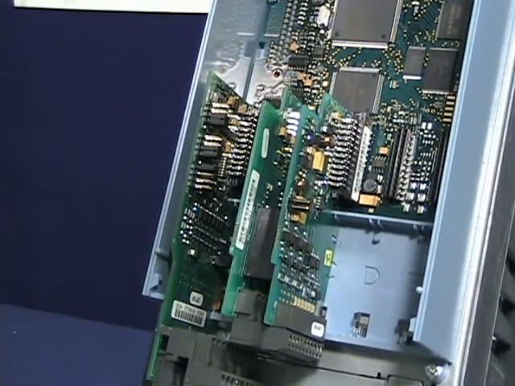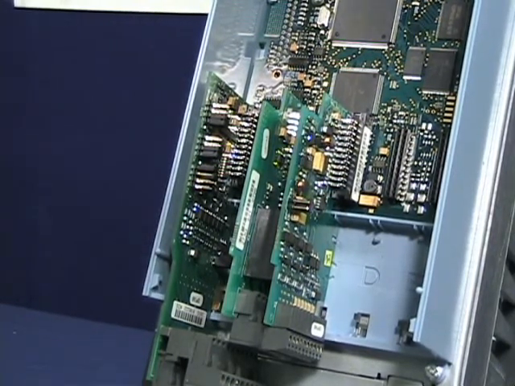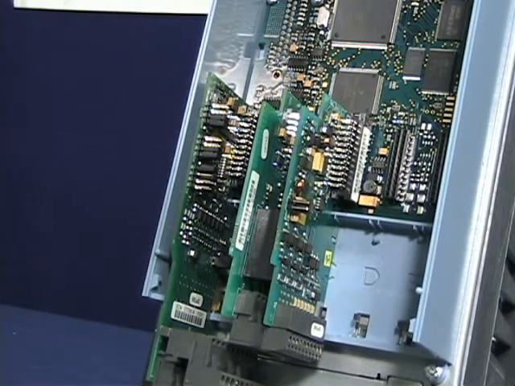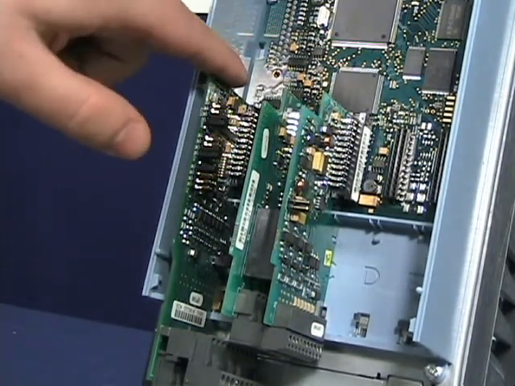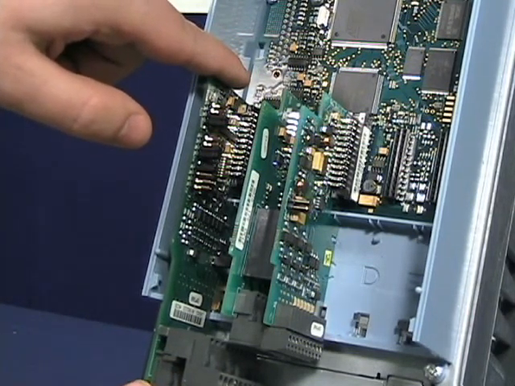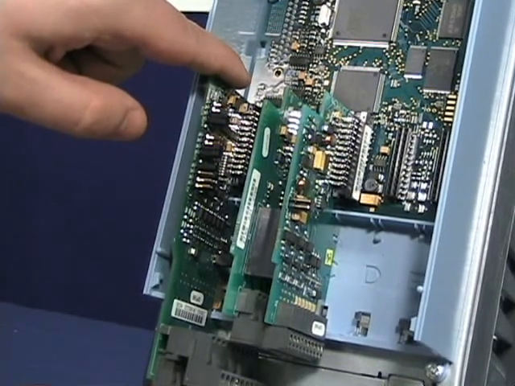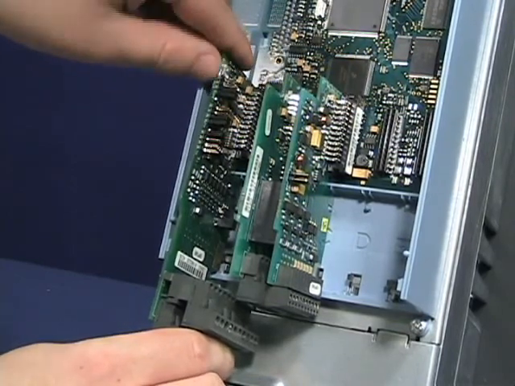Inside the front cover of the drive, you will see 5 slots labeled A through E. In this video, our drive only has 3 option cards in slots A, B, and C. Slot B has a frequency converter relay board installed. This board, also known as the OPT-A2 card, has 2 relay outputs which can be configured through the drive parameters. This board is almost universally installed in all ACCel500 units.